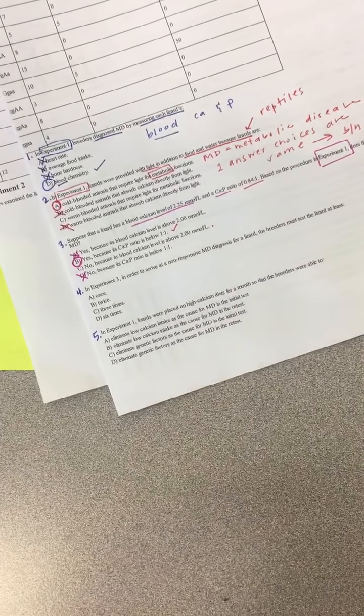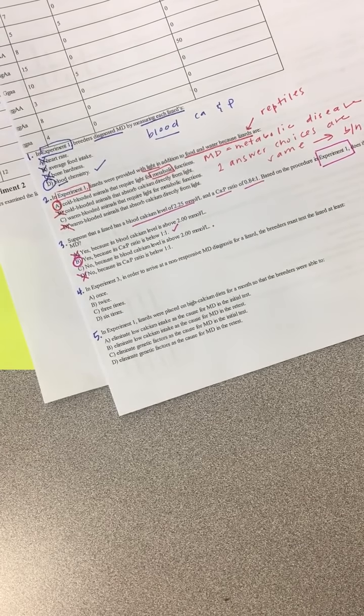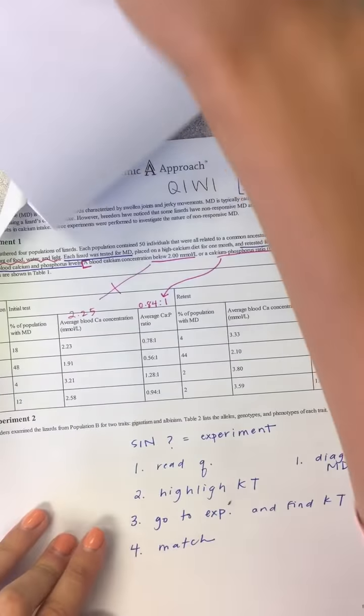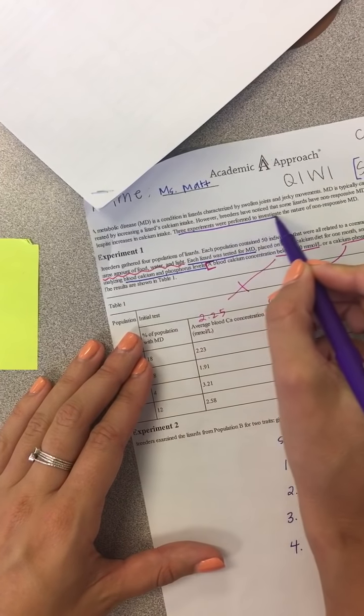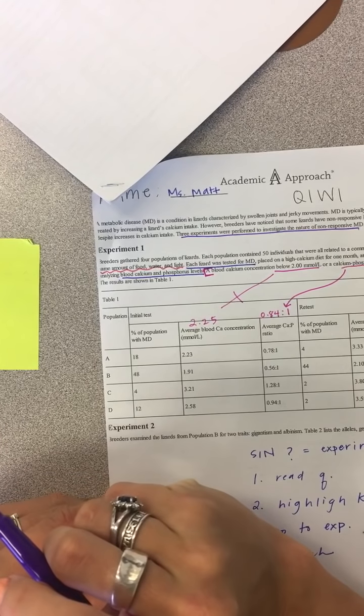Okay. In experiment 3, in order to arrive at a non-responsive MD diagnosis for a lizard, the breeders must test the lizard at least. So, 3 experiments were performed to investigate the nature of non-responsive MD.